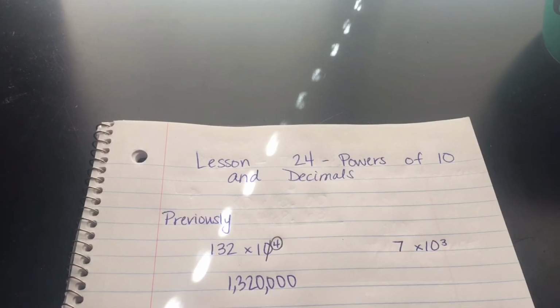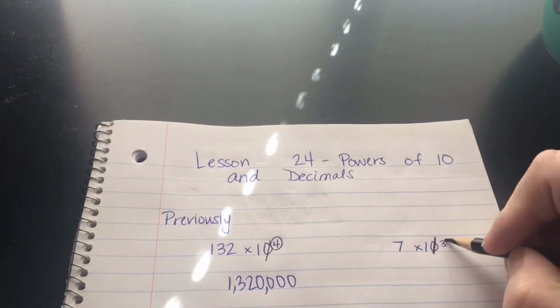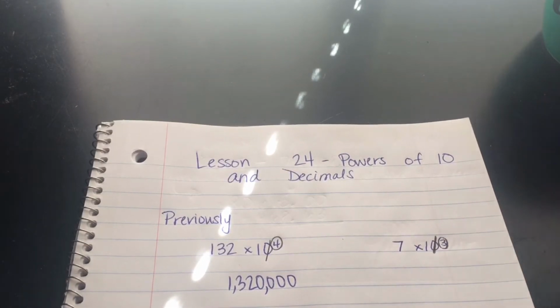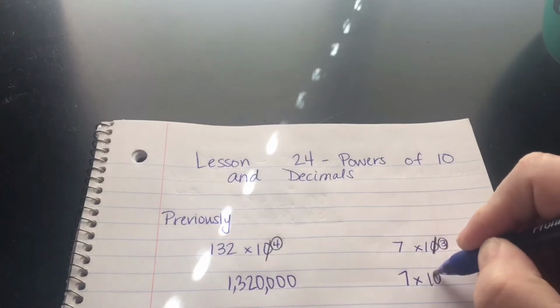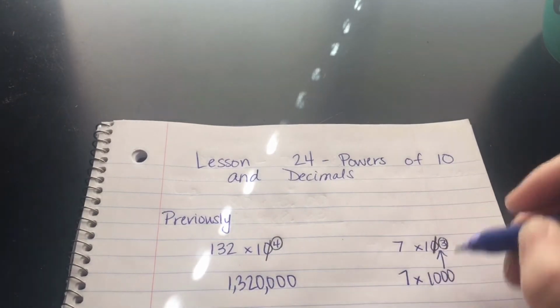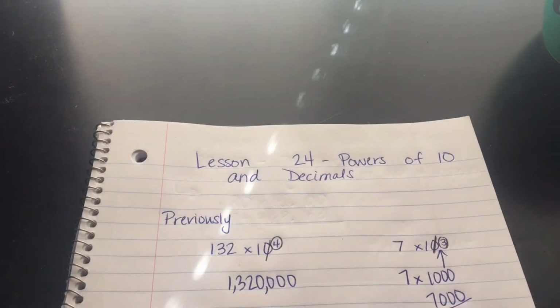Same thing over here. Again, I'm ignoring this 0 and I'm only focusing on how many zeros it's telling me to add. It's telling me to add 3. So 7 times 1,000 is really what that number is. That's how I get my 7,007 with 3 zeros.